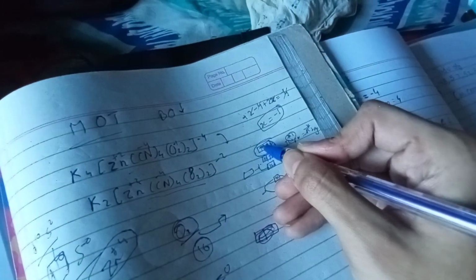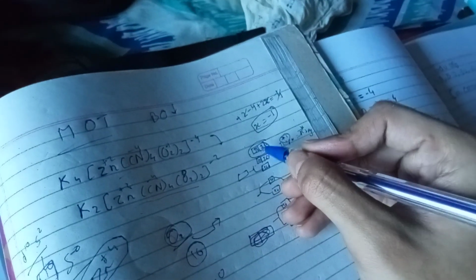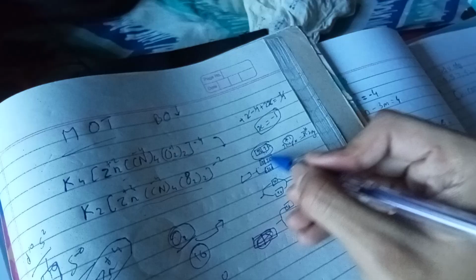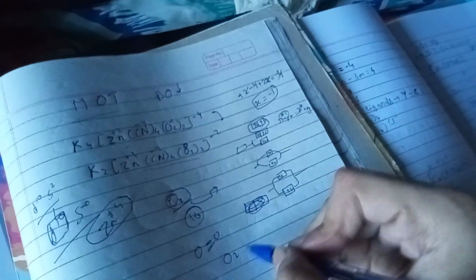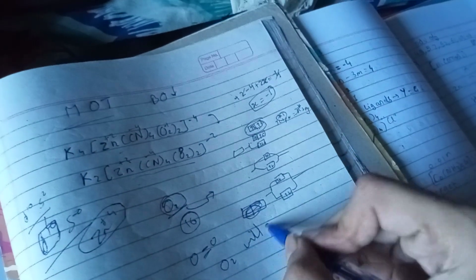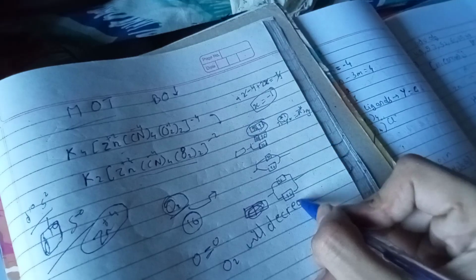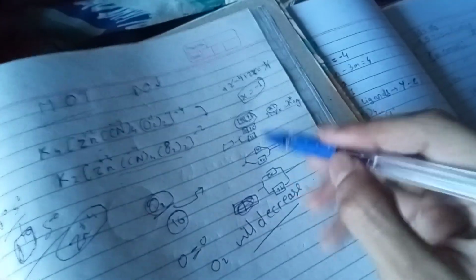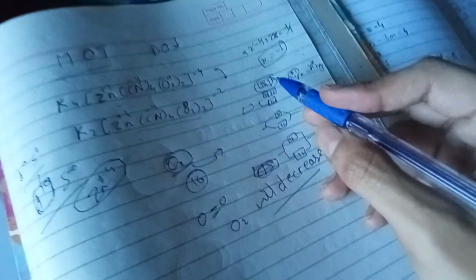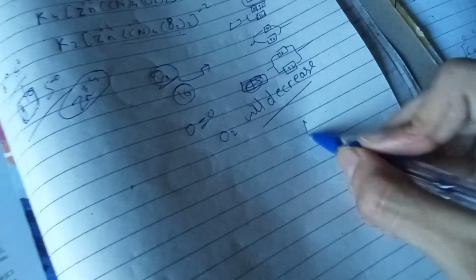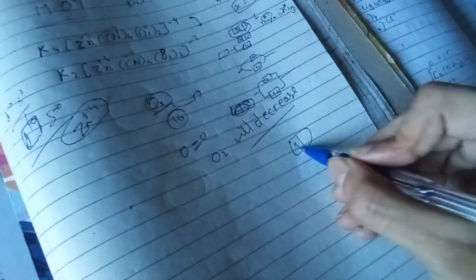So if we add one electron here, then the bond order of O2 will decrease because it is an anti-bonding orbital. Then later, after changing it from -1 to 0, we can realize in pi star it will be this.